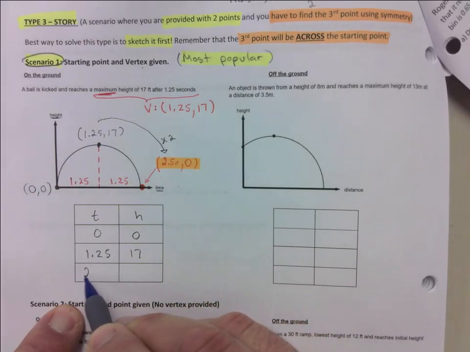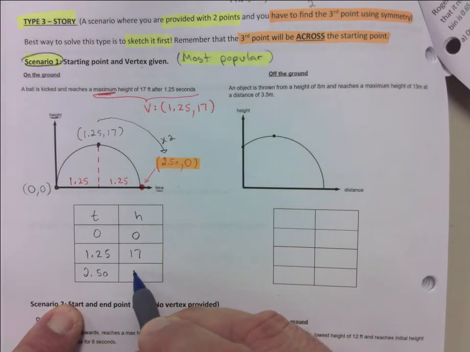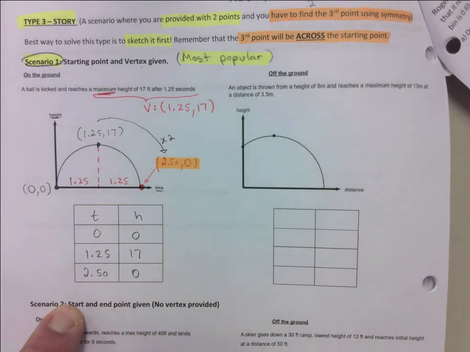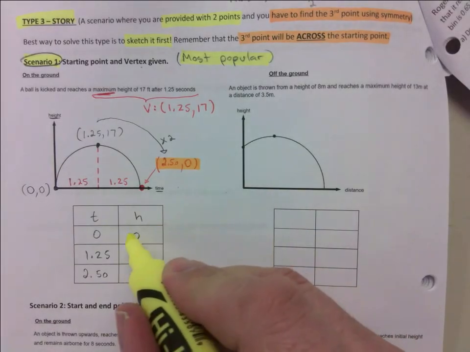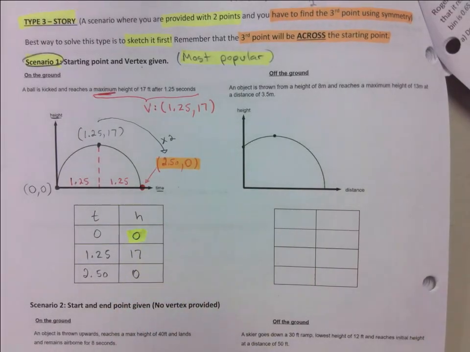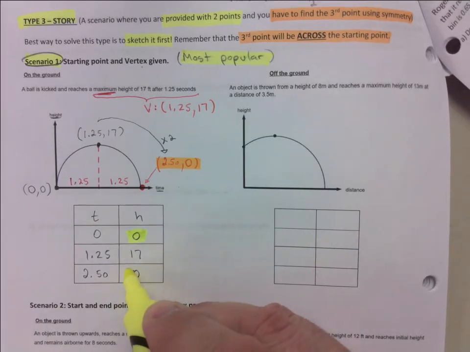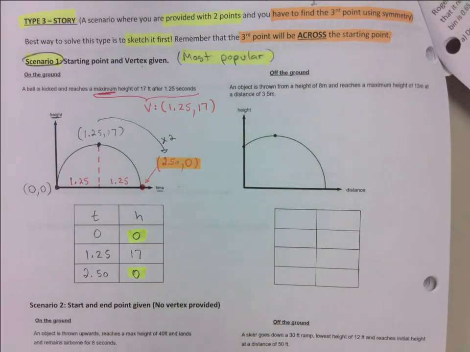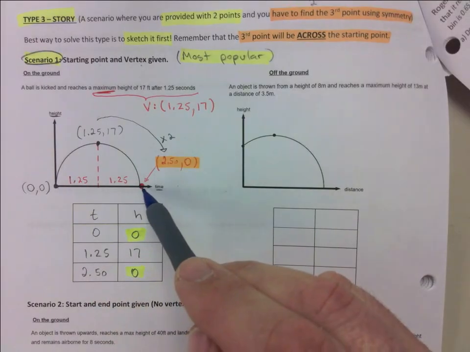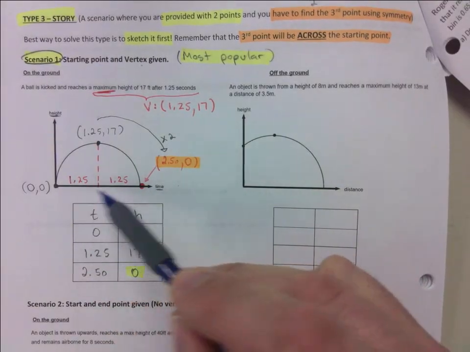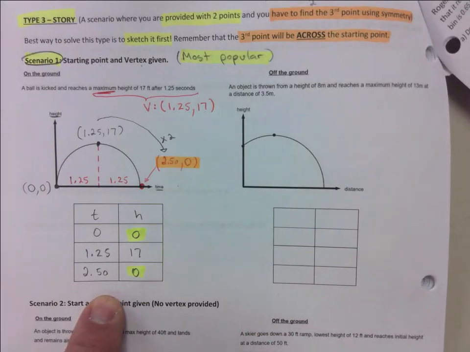And then you go back to 2.50, 0. I think it's worth highlighting that we start at a height of 0, right? And then we end back at 0. So these 2 points are looking straight at each other, okay? The start and the end can look right at each other across the field there, basically.